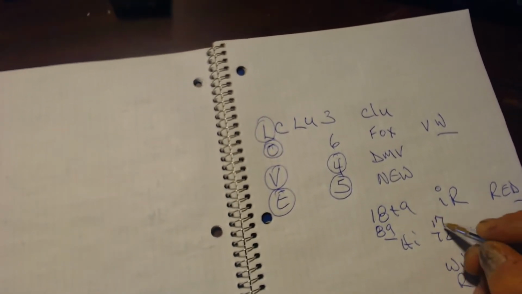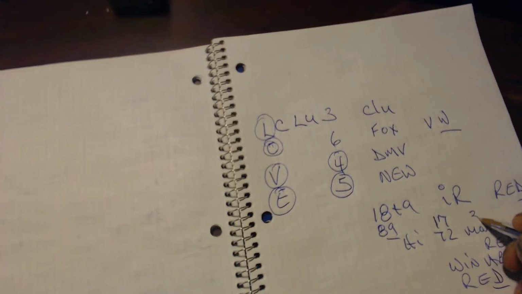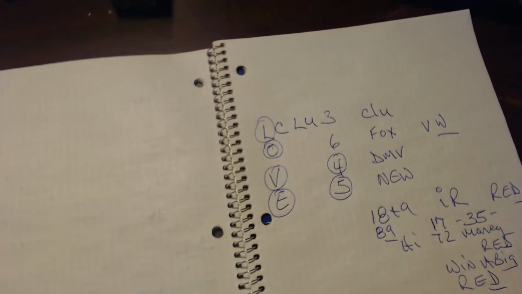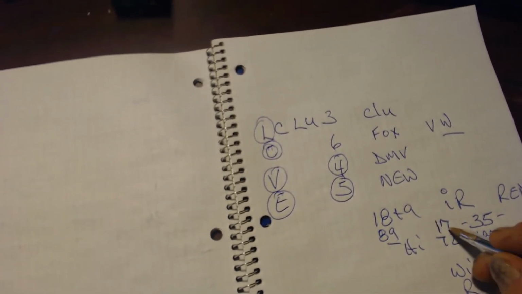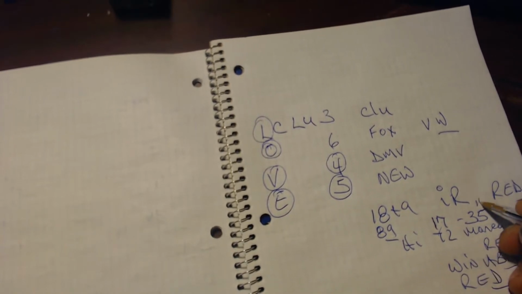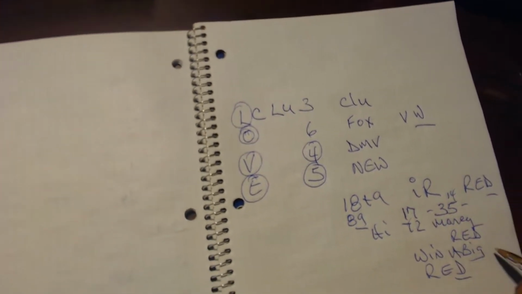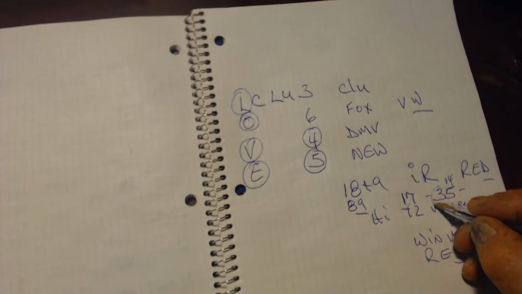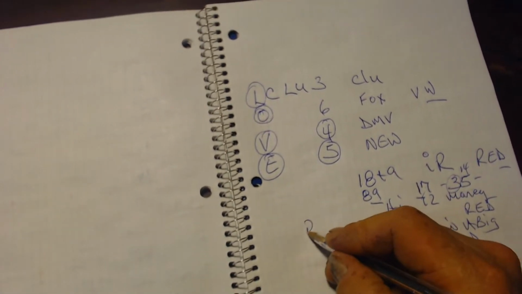This will create 17 and 27. It is the only true 35 that you will find. 7 and 7 equals 14. 1 and 4 equals 5. 1 and 2 equals 3. This is the minimum because it is a RD.